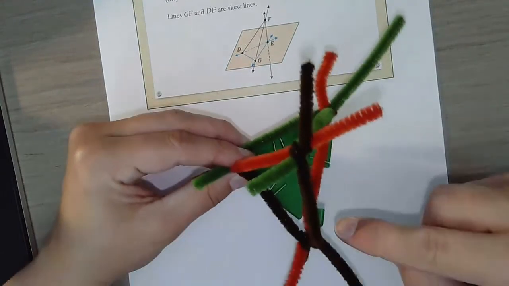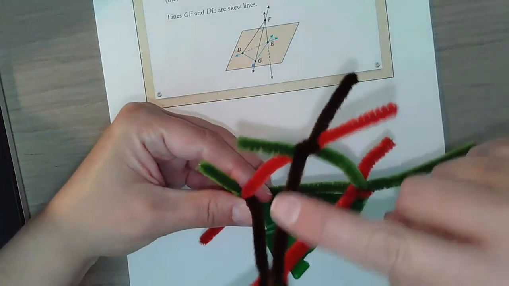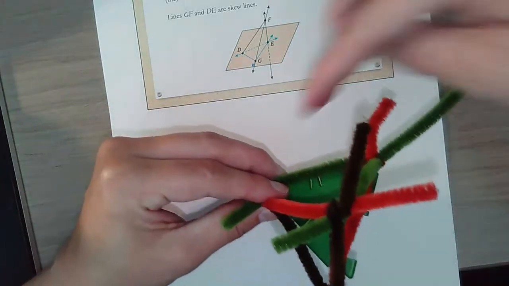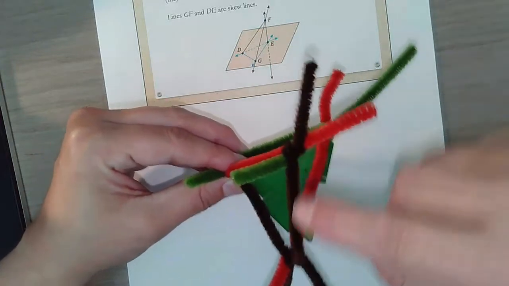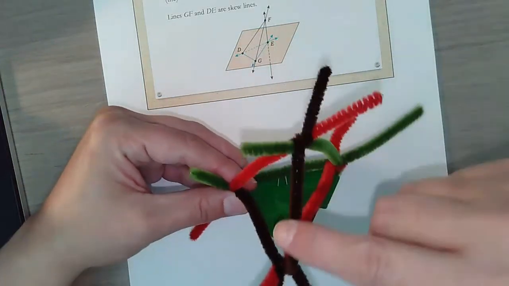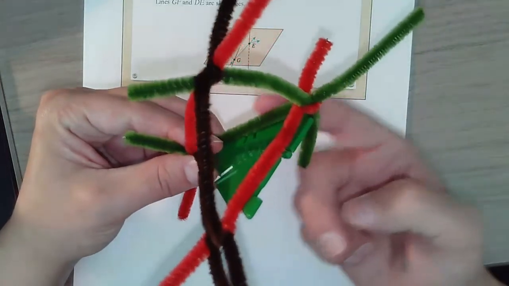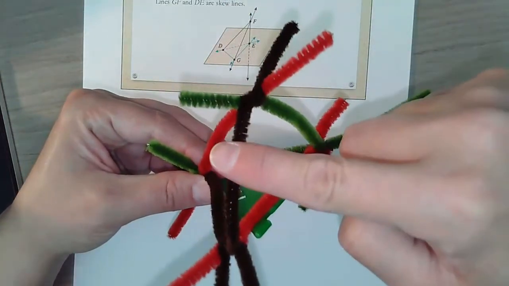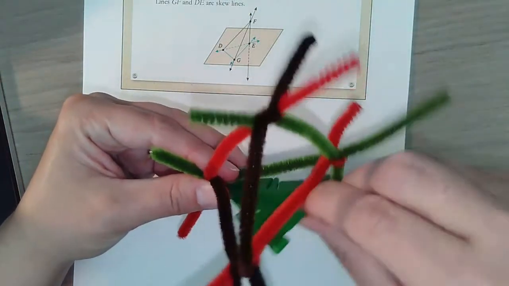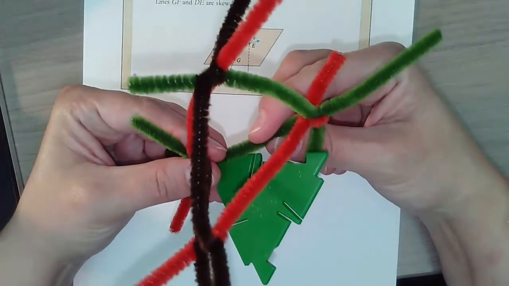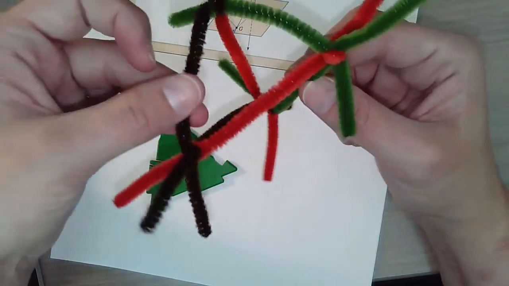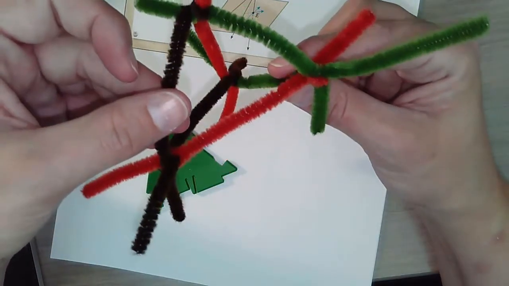GF, so that's this line that's coming up, and DE, that's laying on this one, are non-coplanar, so they're skew lines. Because this one and this one, well, there's no way that I can put this thing to contain this line and this line. Okay? They're complete opposites of each other.